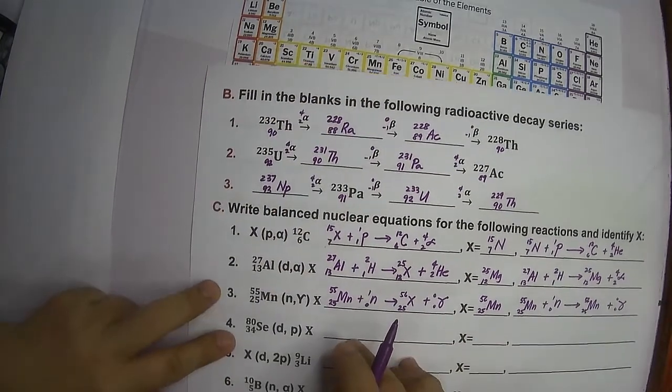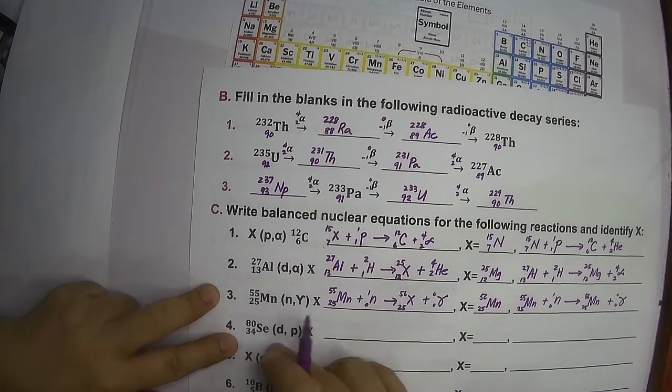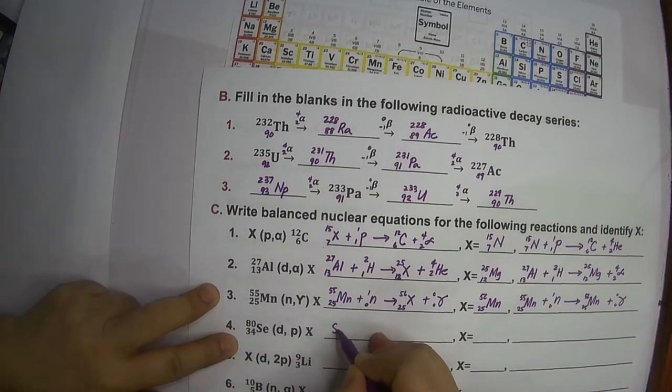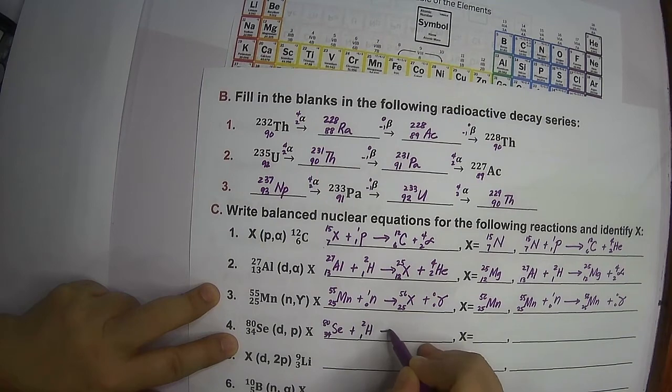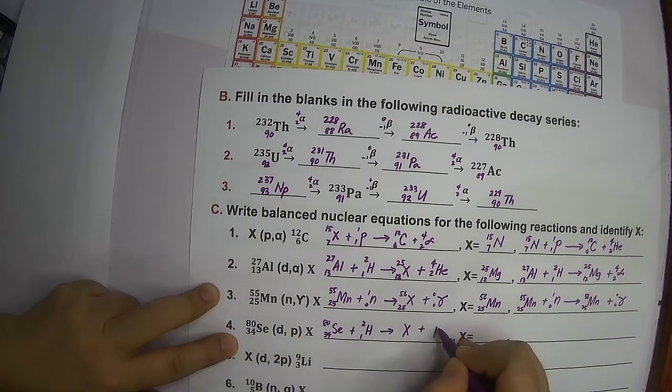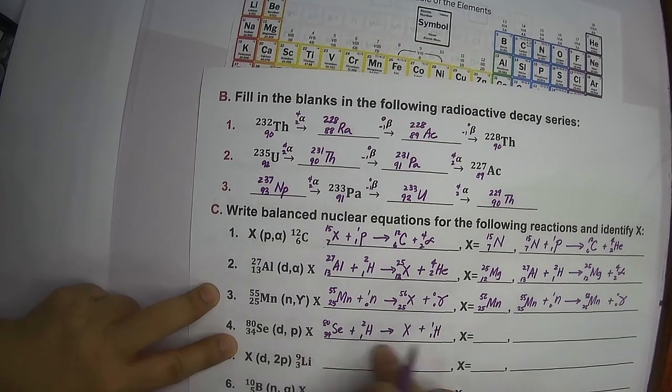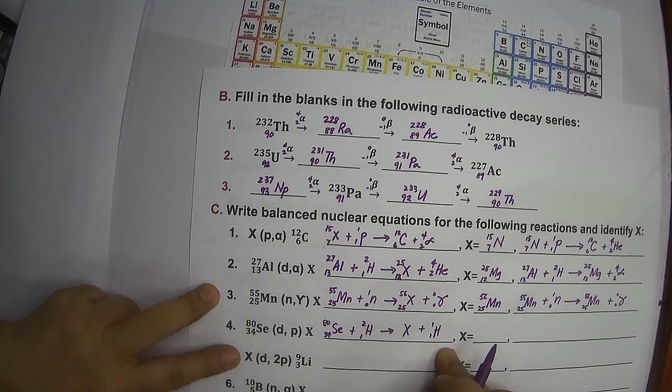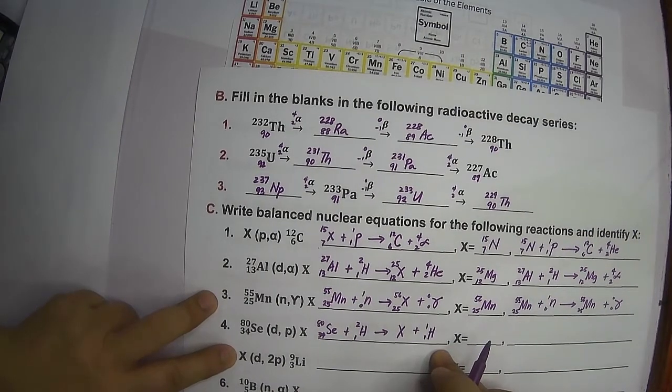Next, we have selenium 80. So selenium 80 plus deuterium would give you X and a proton. You can represent the proton by the hydrogen nuclide.